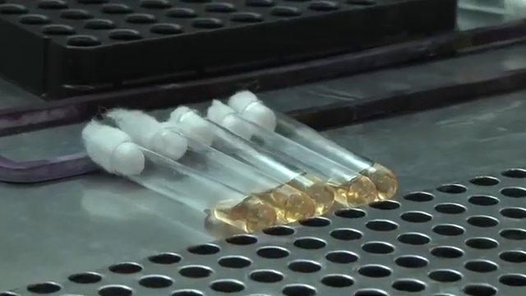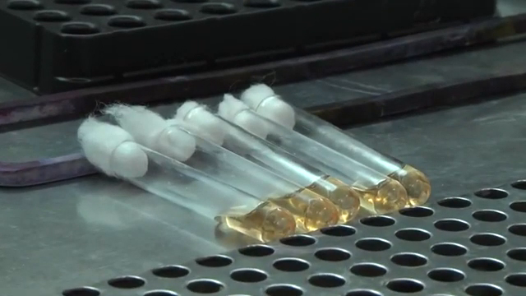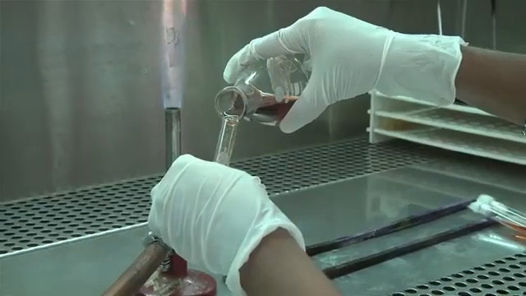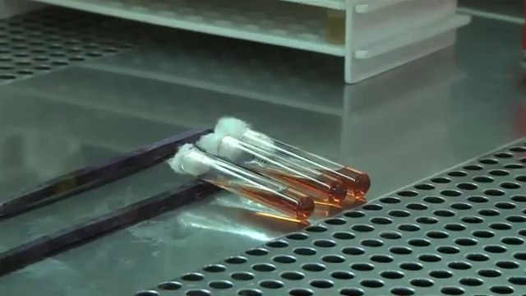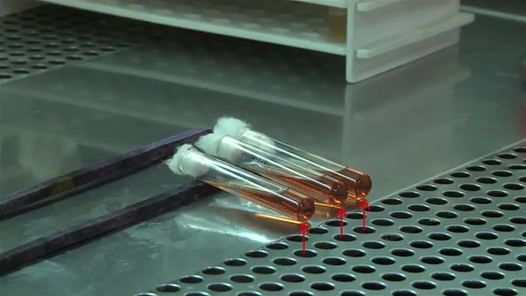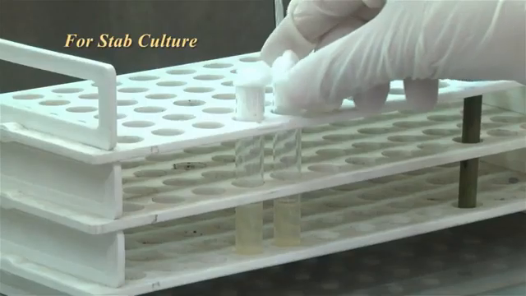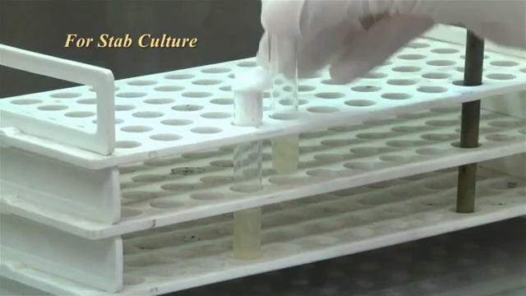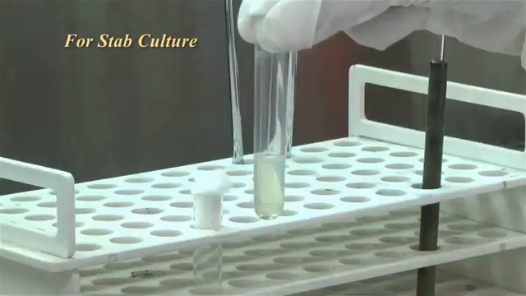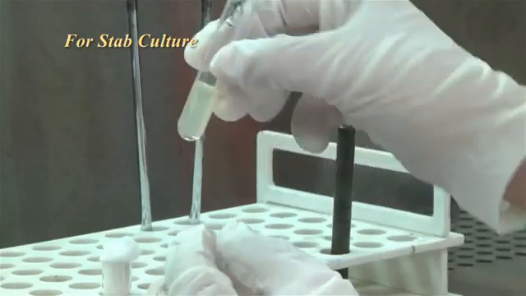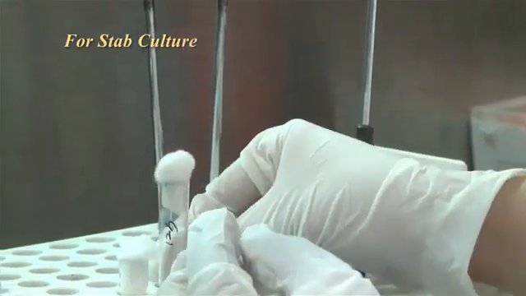For making a slant or a slope, the tubes have to be laid at an angle which allows the slant to be formed. The medium is poured such that there is a thick butt at the bottom. This shape provides a large surface area for inoculation. If the medium is used for a stab culture, the test tube should be half filled with the medium and allowed to set in an upright position.